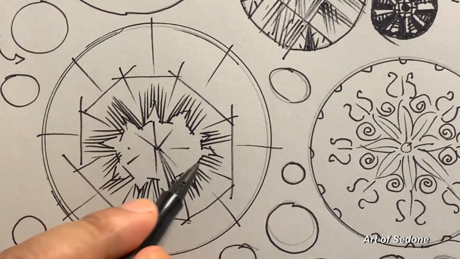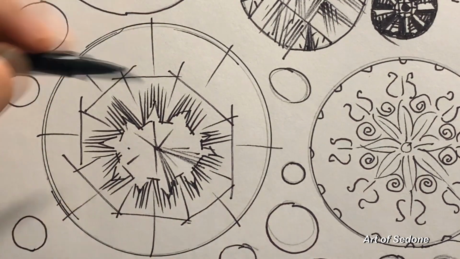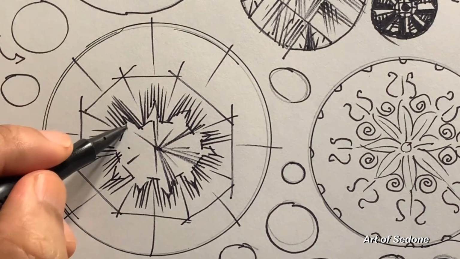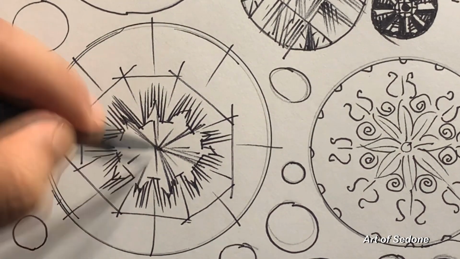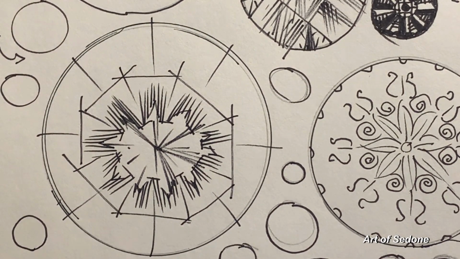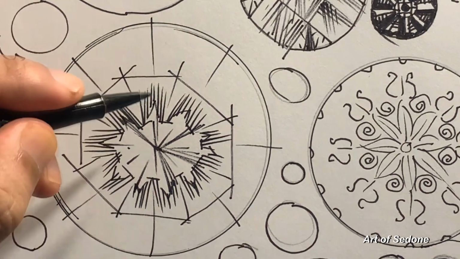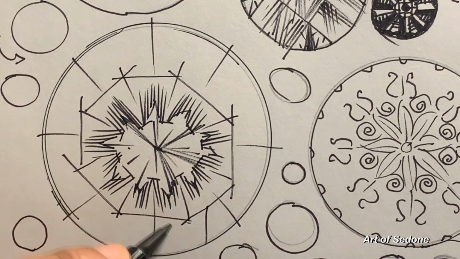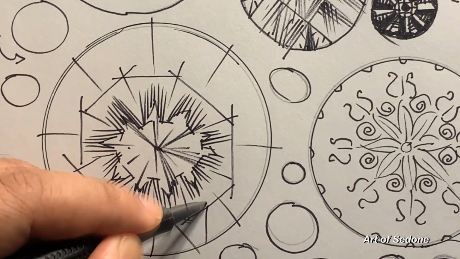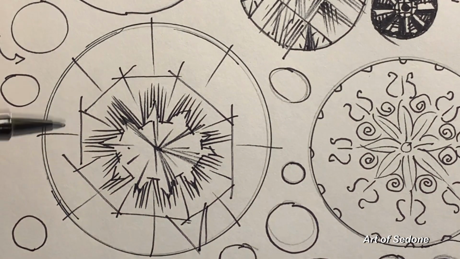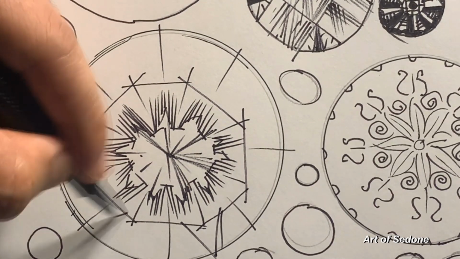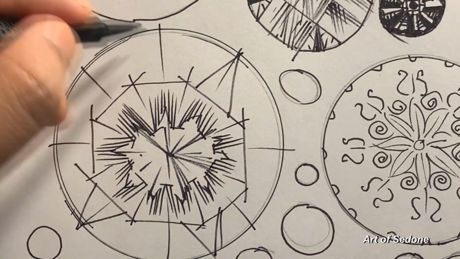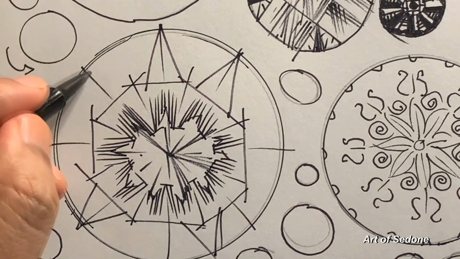You can play around with this. Just some ideas. Don't overthink it. I'm just keeping it kind of symmetrical if I can.